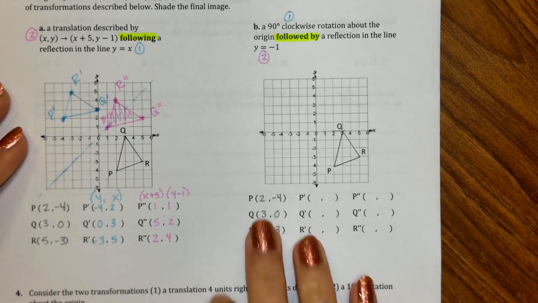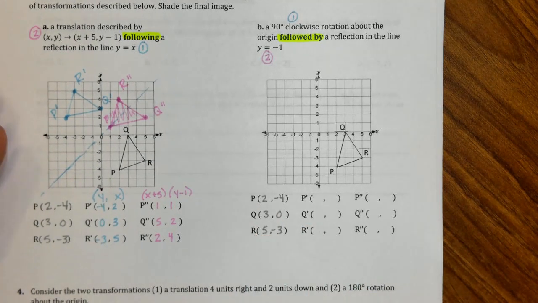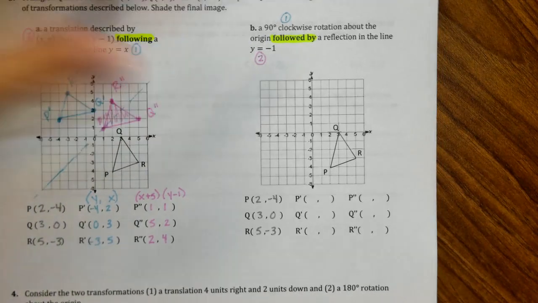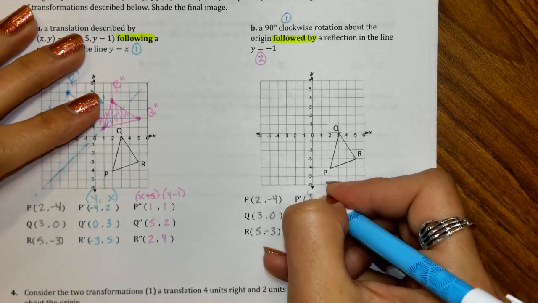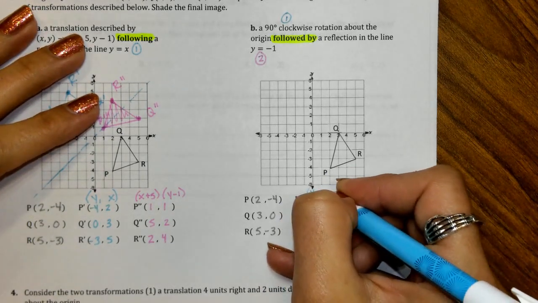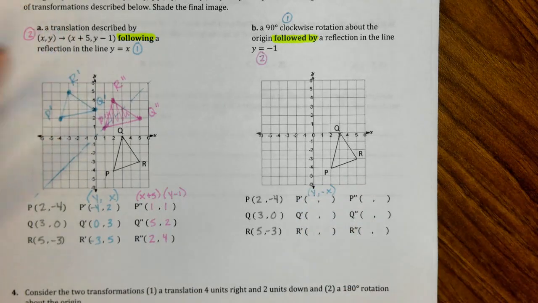I've already put in the coordinates down here. Please pause and put those in there. 90 degrees counterclockwise. We need to remember, looking at our rules, again, the rotations are pretty difficult. If you want to use the patty paper, it is about the origin. So you can use the patty paper if you'd like to, or we can apply the rule. The rule is we're going to switch the x and y around, and the x is going to change signs here.